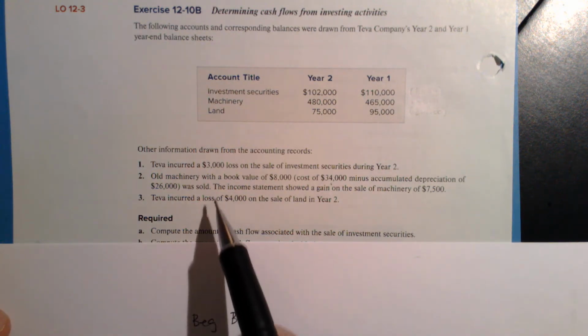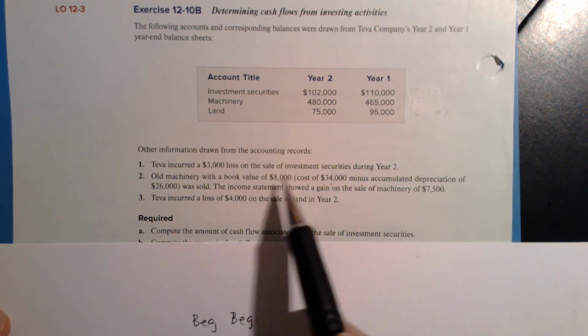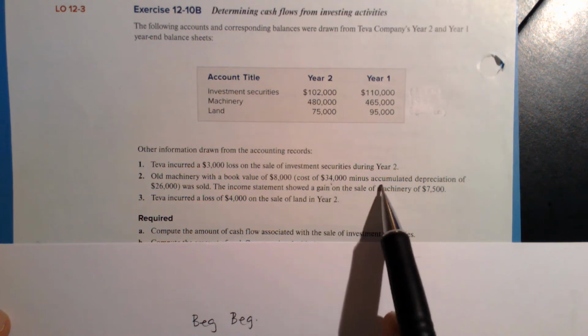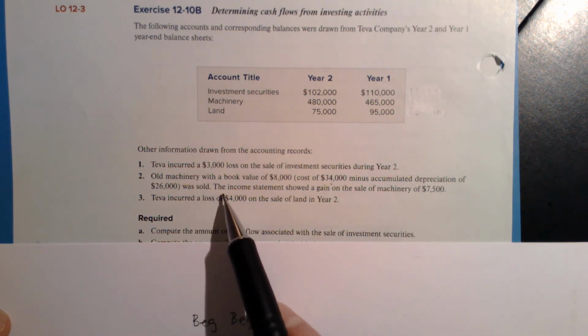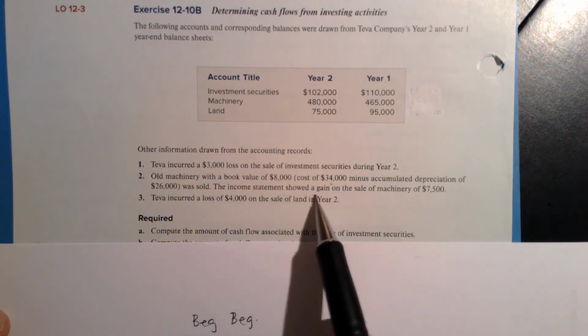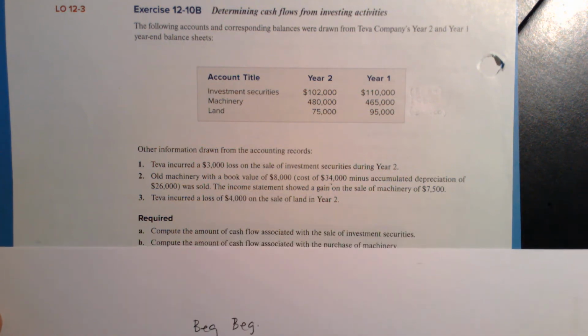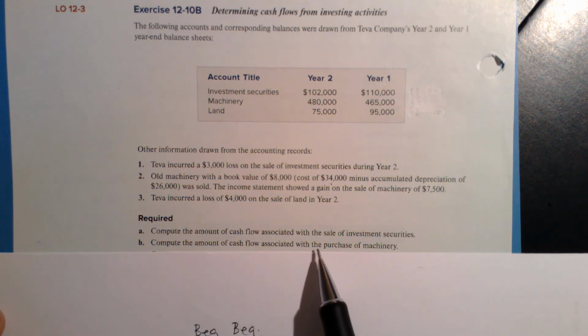The next one, we have old machinery with a book value of 8,000, so a cost of 34 minus accumulated depreciation of 26 was sold. The income statement showed a gain on the sale of machinery of $7,500. So first of all, I want to look at the cash flow associated with the purchase of machinery.